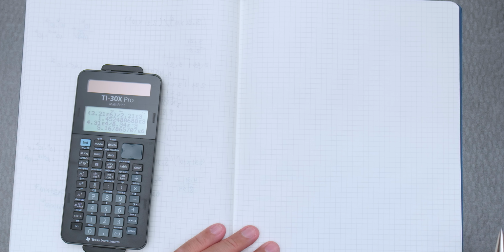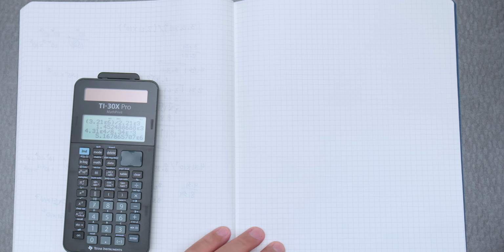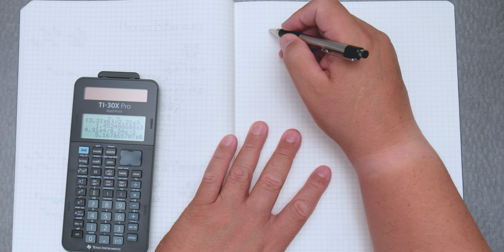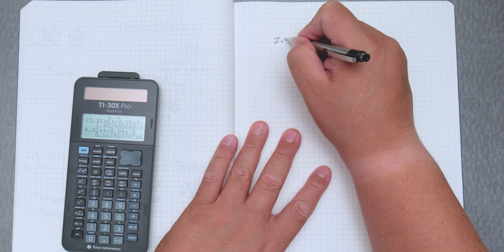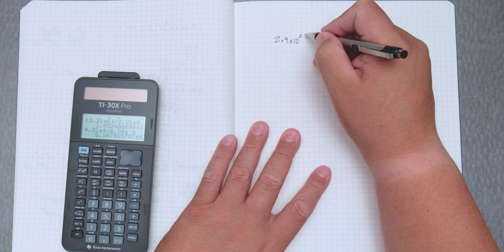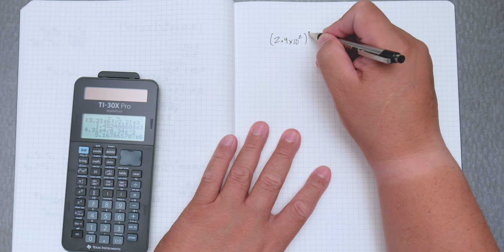Now let's do powers and roots. Okay. So let's say we got 2.4 times 10 to the 2, to the power of 3.